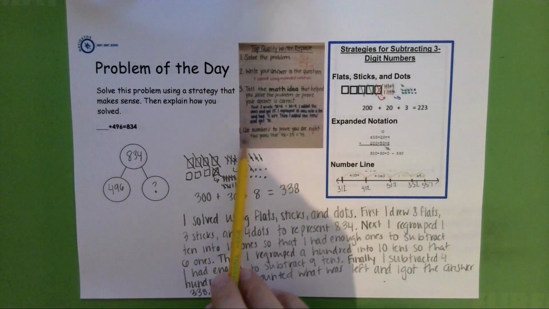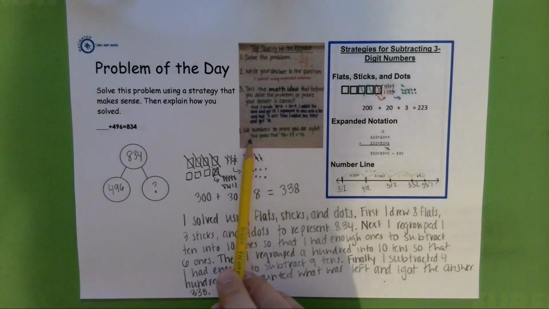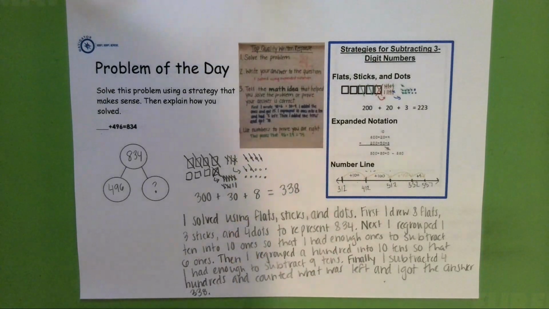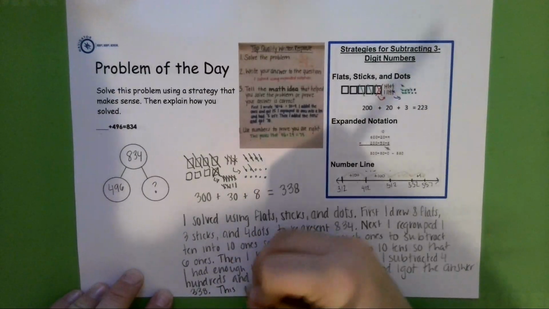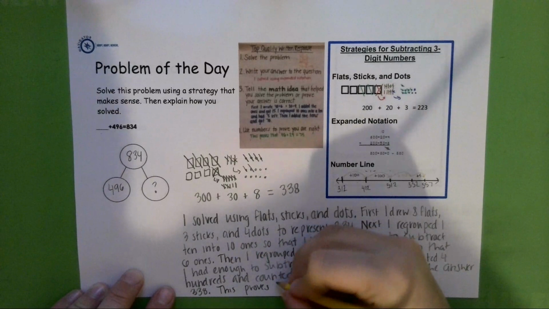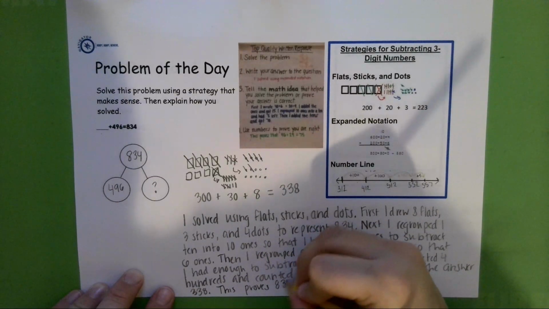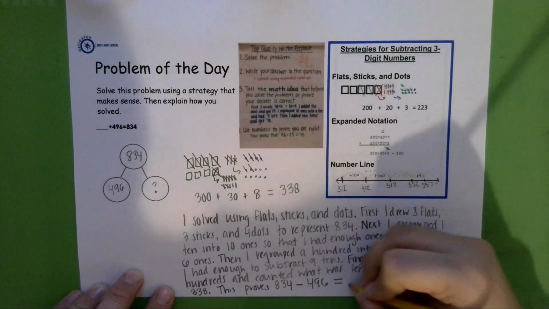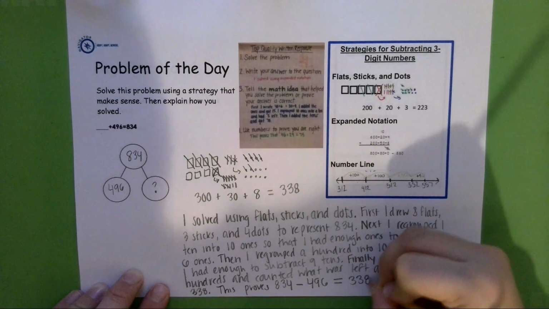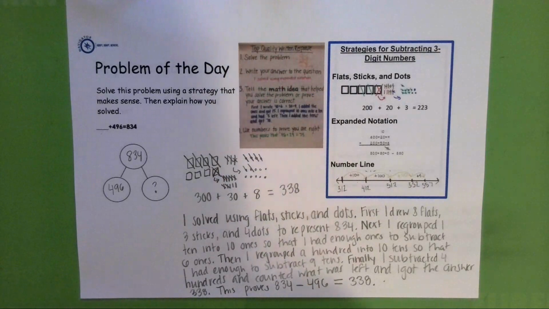Now we need to use numbers to prove we are right. What sentence should I write to finish our statement? Say it out loud. I bet you said we should write, this proves 834 minus 496 equals 338. Nice work solving with flat sticks and dots, and writing to explain our work.